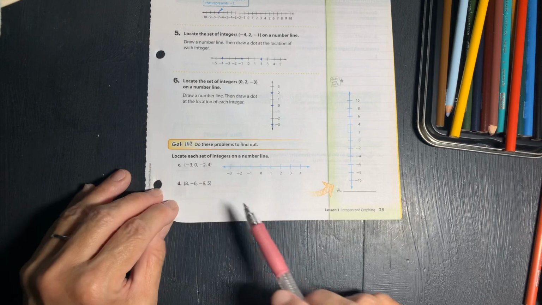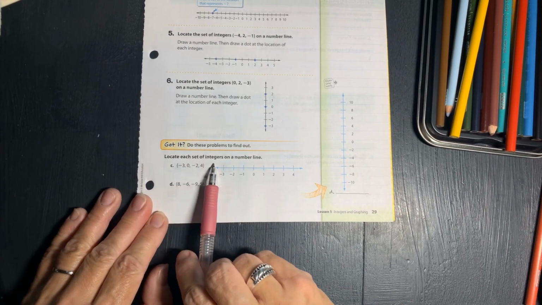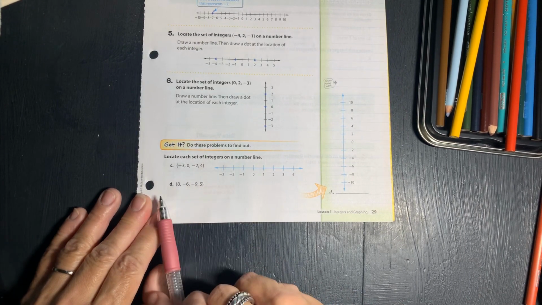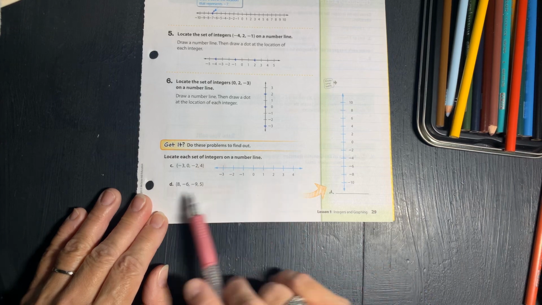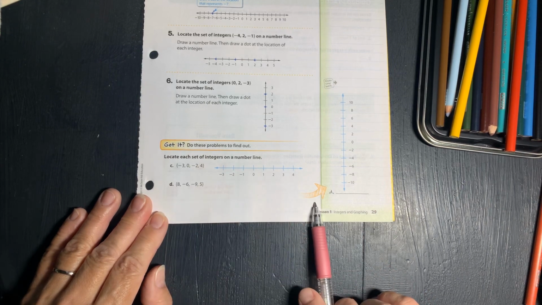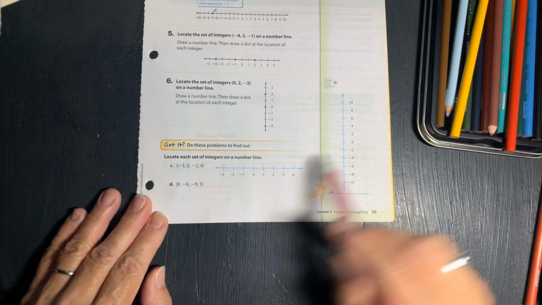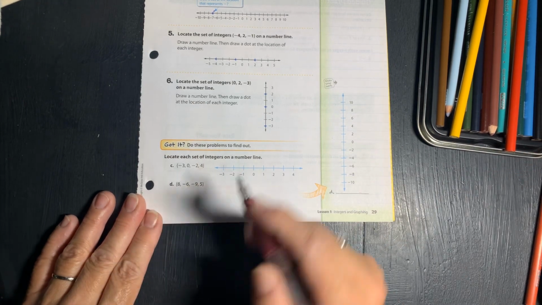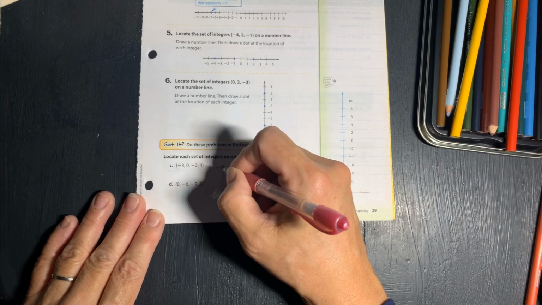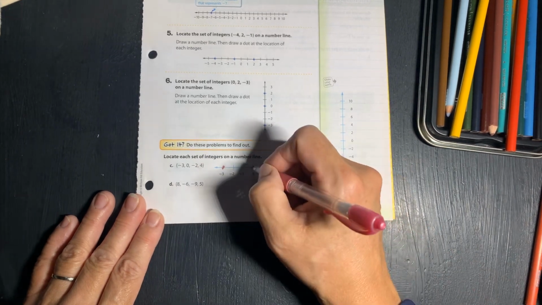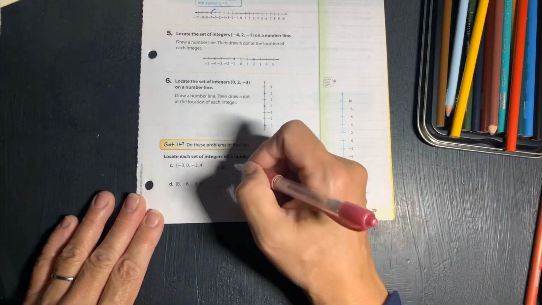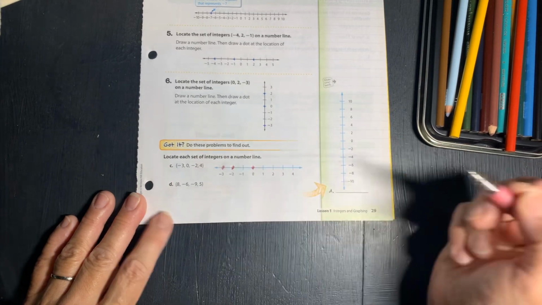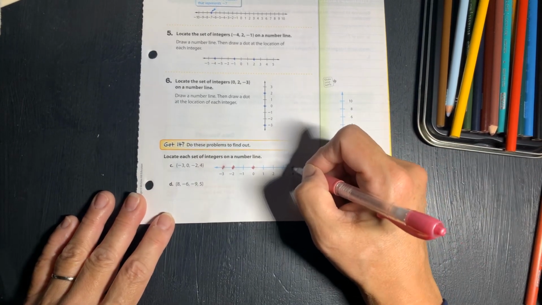Down here, they want you to locate each set of integers on the number line. Here, they drew the number line for you. Here, you're going to have to draw the number line. Oh, no, they put it over here for you. So sorry. Right here, we've got -3, so we're going to put a dot on -3. We're going to put a dot on 0, a dot on -2, and a point on +4.